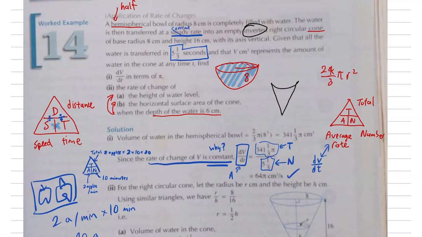Like this. So what if we slant it? Can also? Why cannot? Because they told you right circular cone. What does right mean? Right doesn't mean you tilt the cone to the right. Right means you can imagine a center line, the vertical axis. They also mentioned the axis is vertical, which means you cannot make it slanted. It must be a vertical line, so up and down.